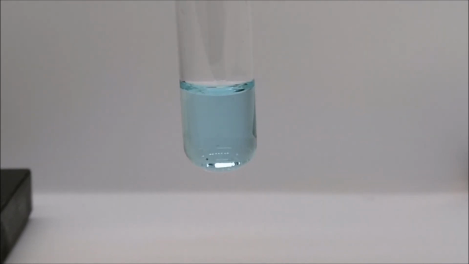Metathesis Lab Reaction J, copper 2 sulfate and sodium phosphate. The test tube contains our solution of copper 2 sulfate. Next, we add our sodium phosphate.